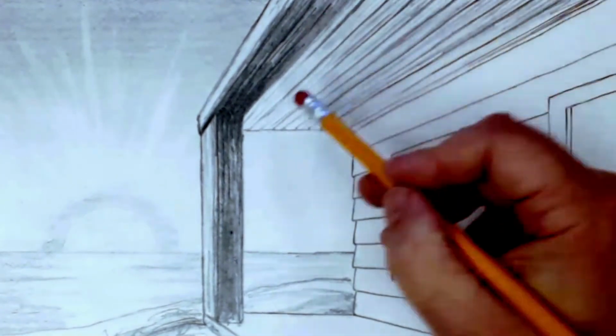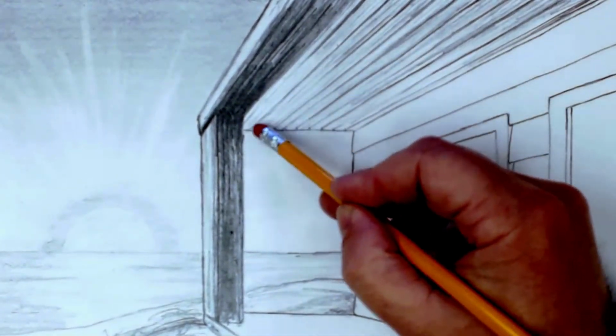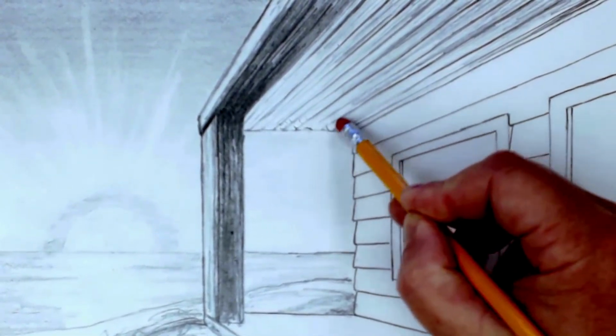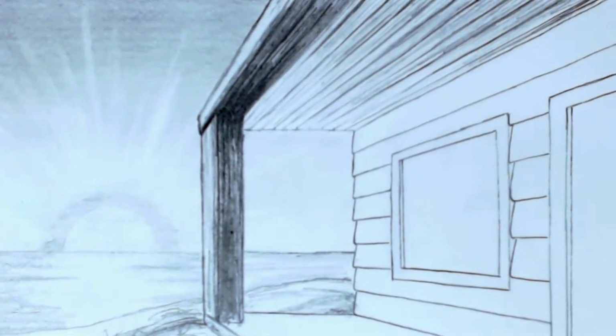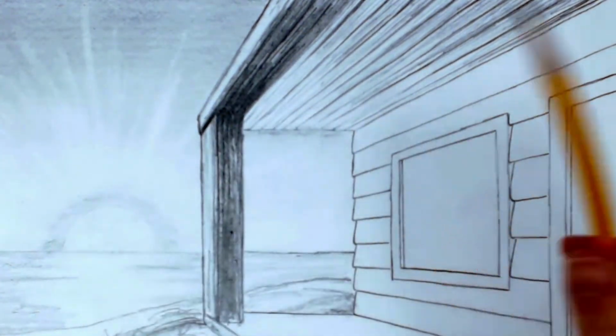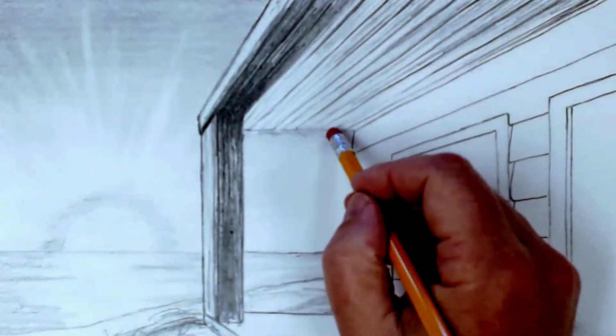Cool, looks good. That shadow really made a difference though, didn't it? Wow. Okay, maybe even erasing out that edge a little bit to really give it a sense of light right there. All right, cool. Ooh, a little bit of sky. Not too much sky.